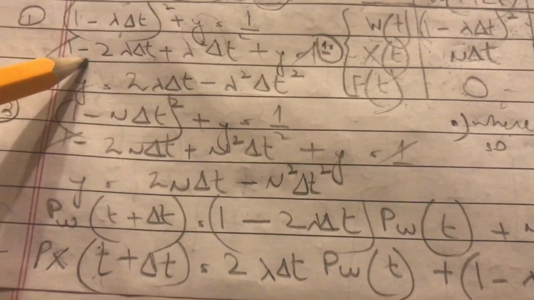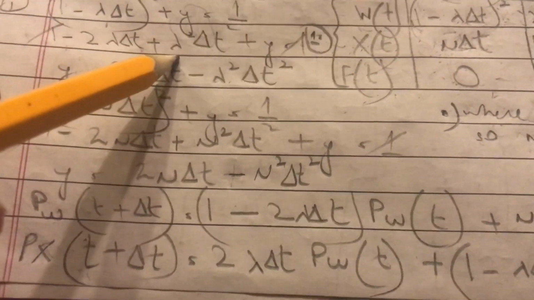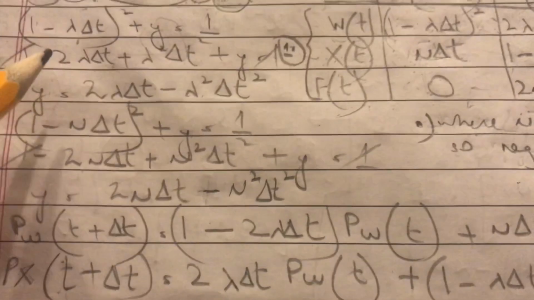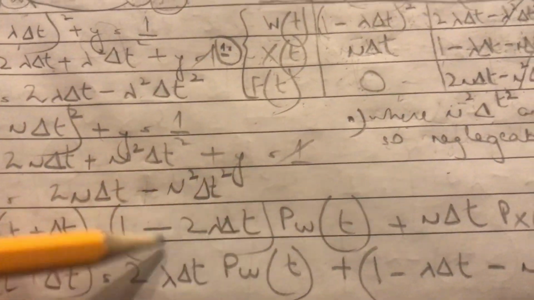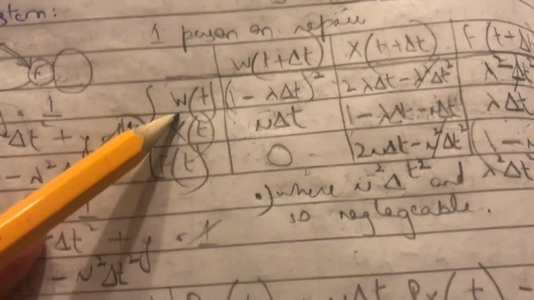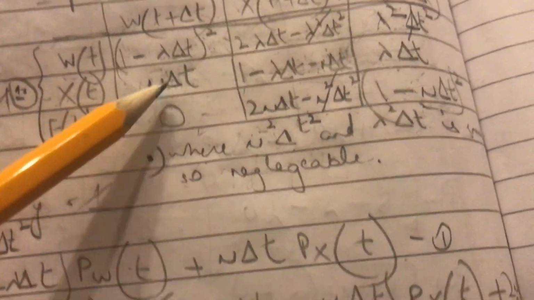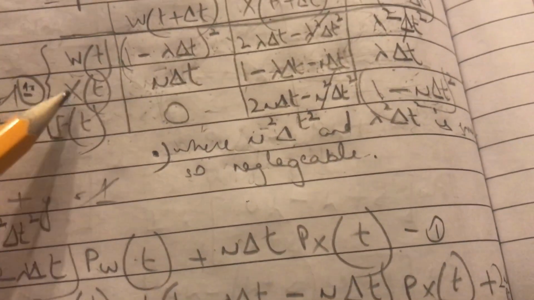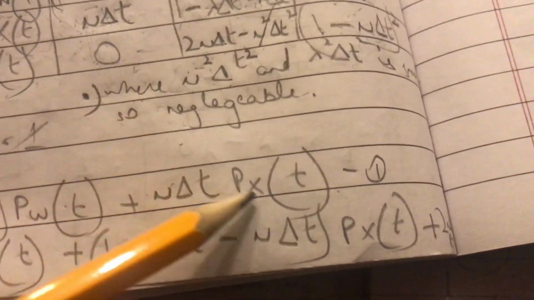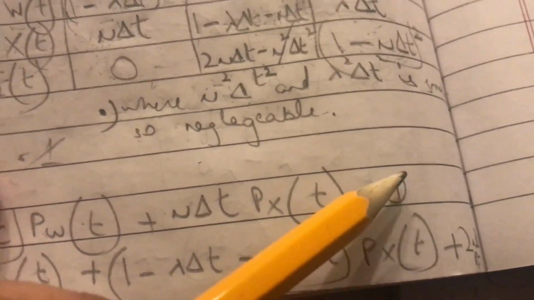Here it is 1 minus 2 lambda delta t, and remember lambda square delta t square is negligible, so from this we will get only this, and this is the working state, so probability of working state, and the other is plus mu delta t, and we are talking about the X state, random variable state, so P_X of t. We name this equation 1.